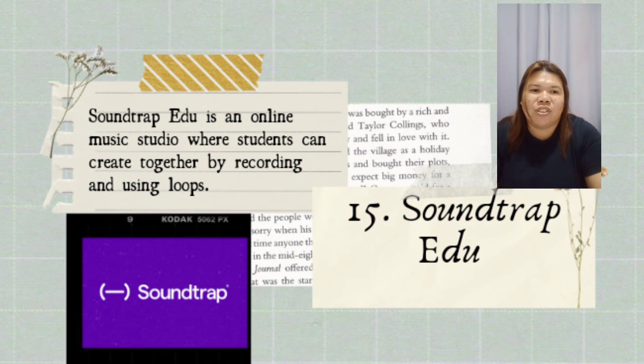Lastly is Soundtrap for Education. It is an online music studio where students can create together by recording and using loops. Soundtrap for Education provides students with a safe and secure online environment to learn and play in.